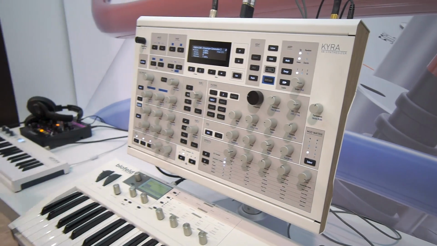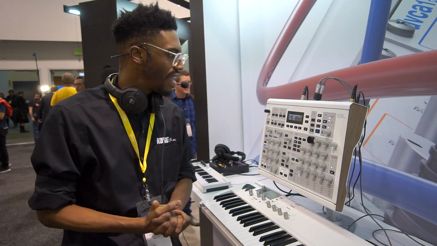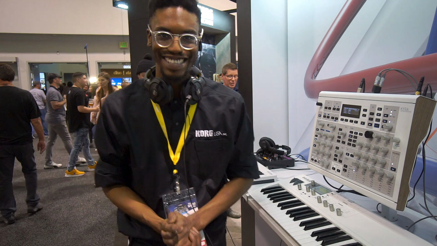So yeah, that's a little short overview of the Kyra synthesizer. Release date, pricing, and distribution is undetermined yet, but it's coming very soon.